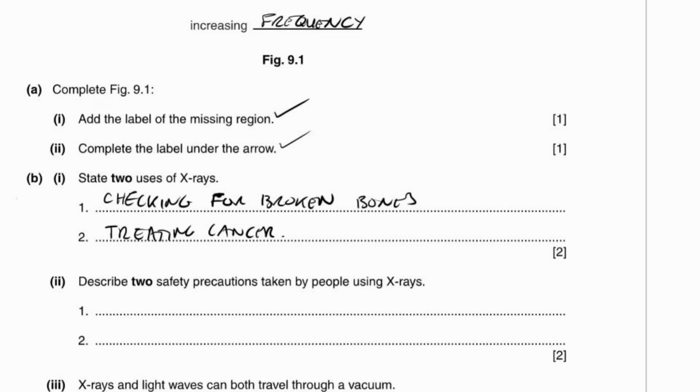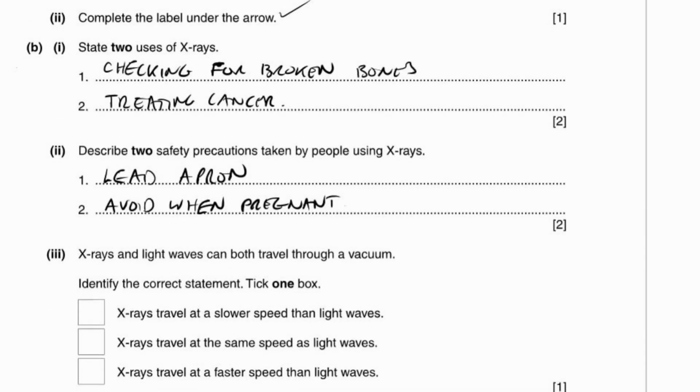B2. Describe 2 safety precautions taken by people using X-rays. Alright, well, step 1, lead apron. If you've ever had one, I imagine many of you have, then you'll know that that's one of the things they put over you in areas they don't want exposed. So lead apron. And the other thing, well, there's a whole bunch of them actually. I think a key point is avoid when pregnant. There are other things that they do. The person using the machine might be in a different room when it gets used so they can limit their exposure. It's another key point.